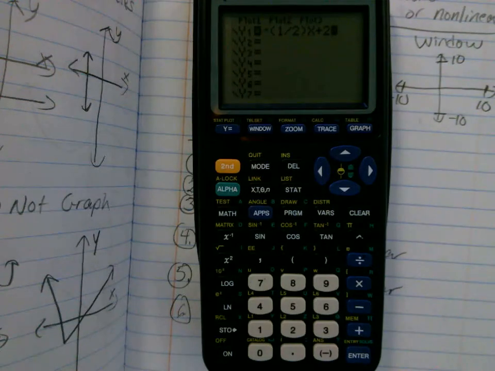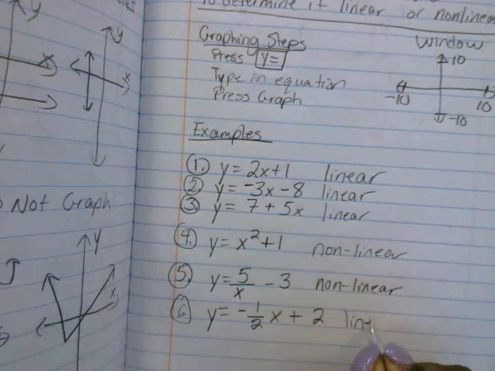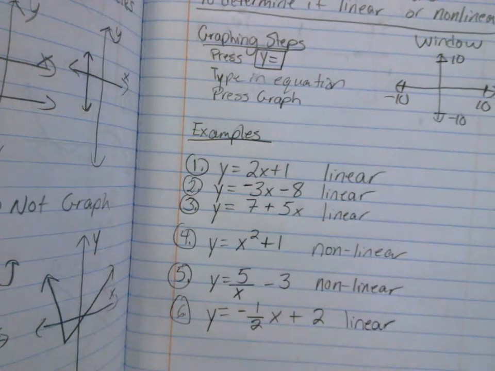Now, what do we do to graph it? What button do we press? Press the graph button, please. Is this a straight line, yes or no? This is linear. Yes. All right. This is linear.